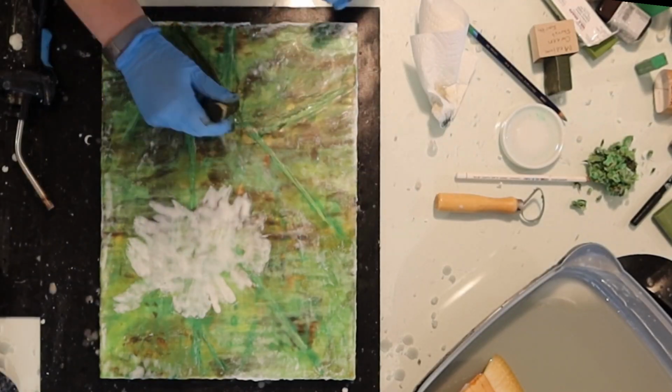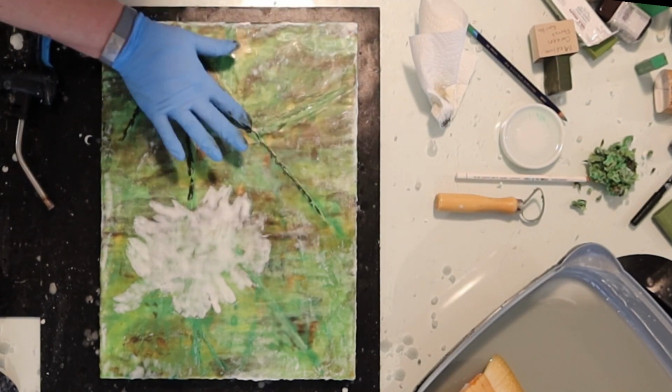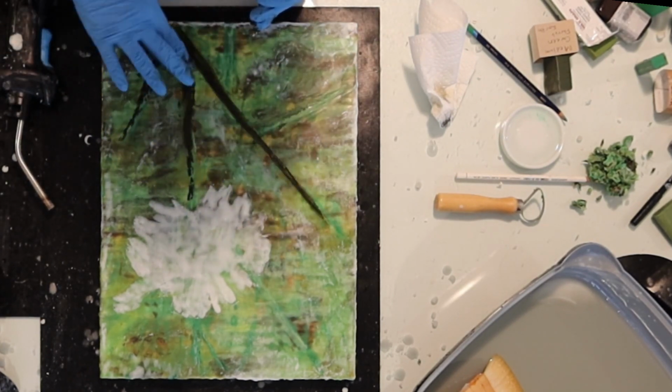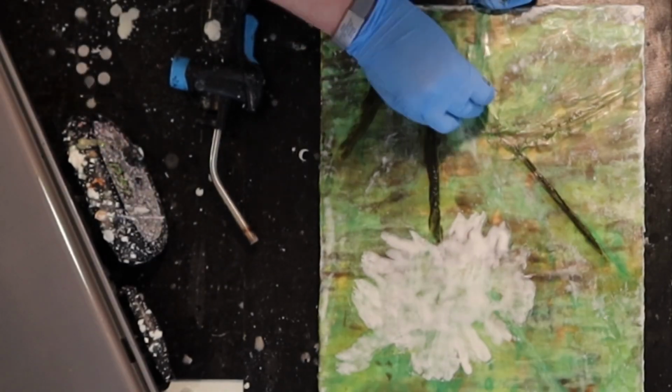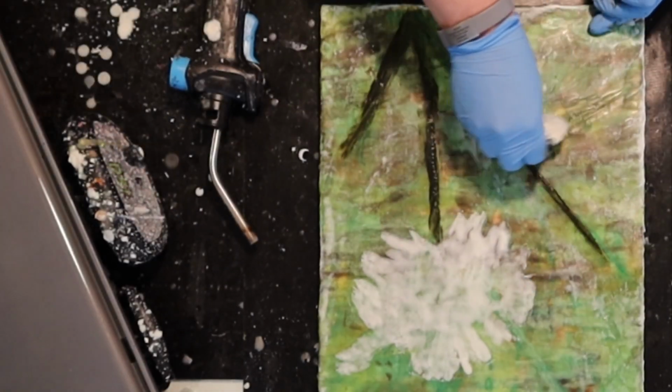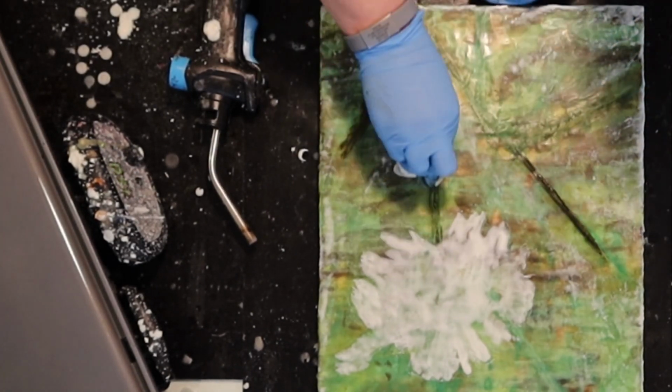I wanted to bring out some of the added texture in those lines and kind of really pop off those grass lines. So I'm adding in some oil stick here and then just wiping the excess away. And what that does is it brings out all of the nooks and crannies and crevices and texture in those grass.